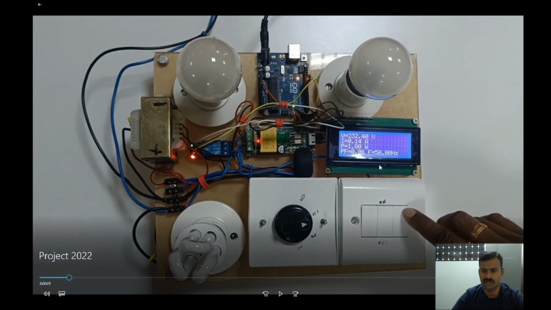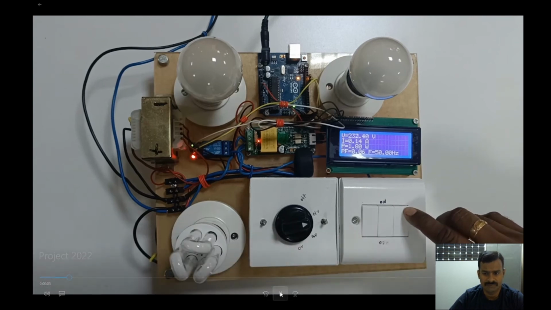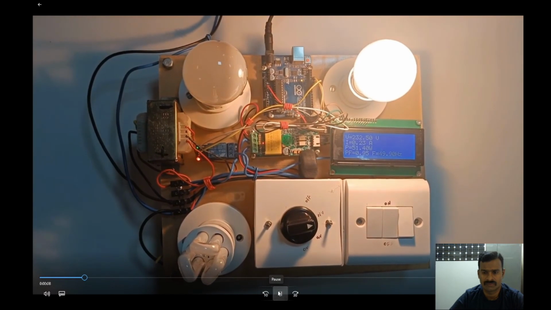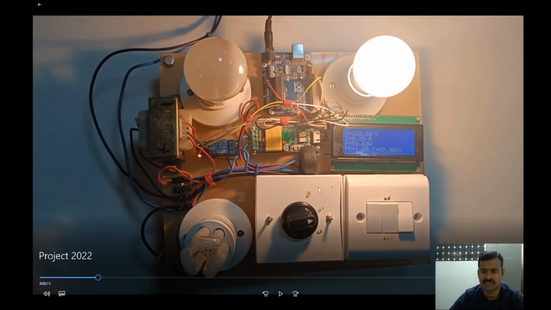So this is my normal voltage. I have not turned on any load. Normal voltage is available, I have 230 volt, 232, and I am going to turn on the loads now. Okay, you can see now the load is turned on. We have 230 volt, 0.25 amperes current, and this is a 60 watts lamp, so it is approximately near to 60. Power factor is 1 because this is an incandescent lamp. Frequency 49.9. So we get all the electrical parameters now, and they are displayed on the LCD.